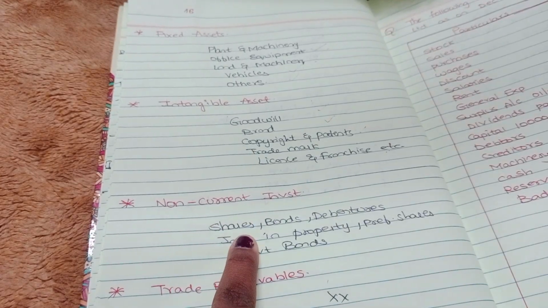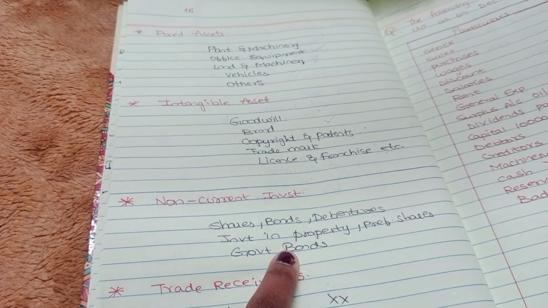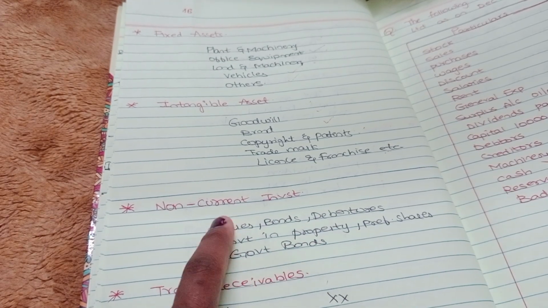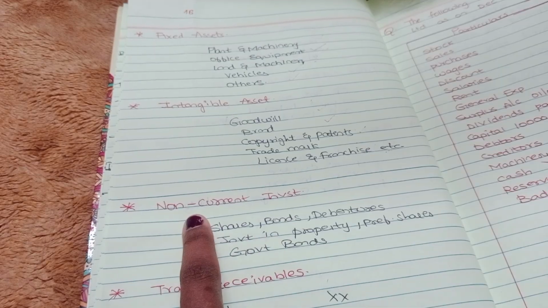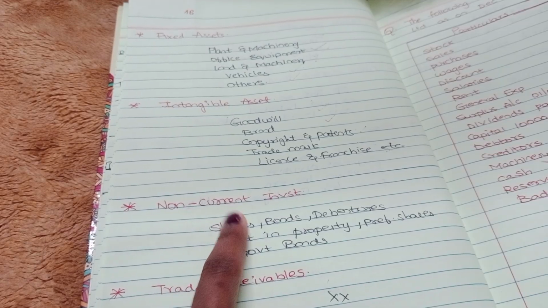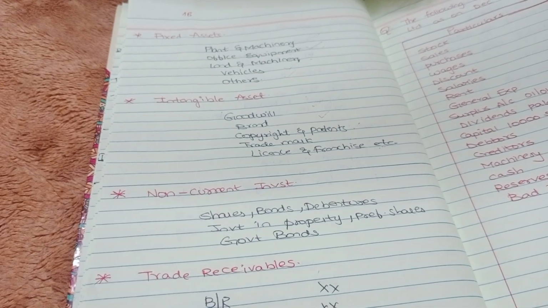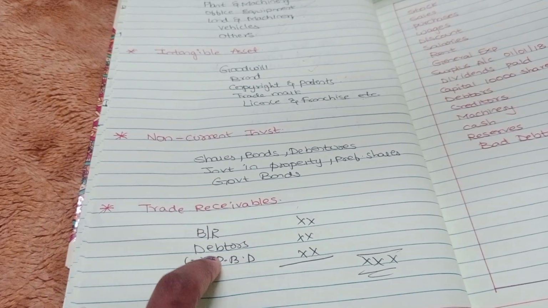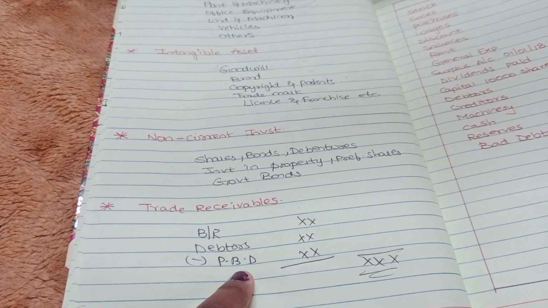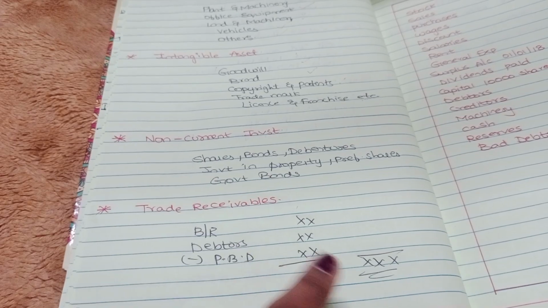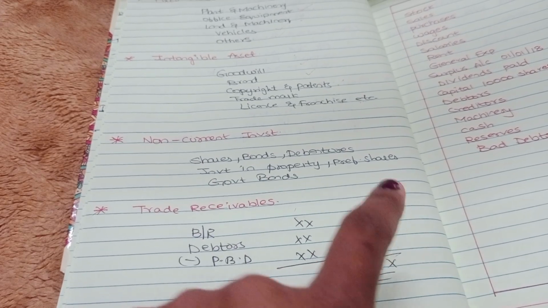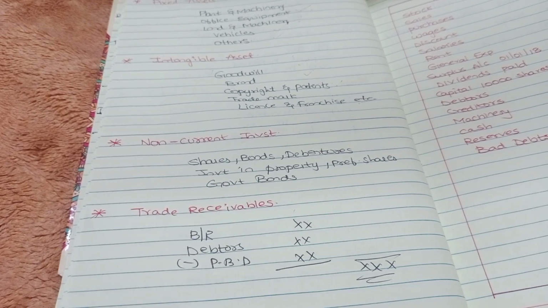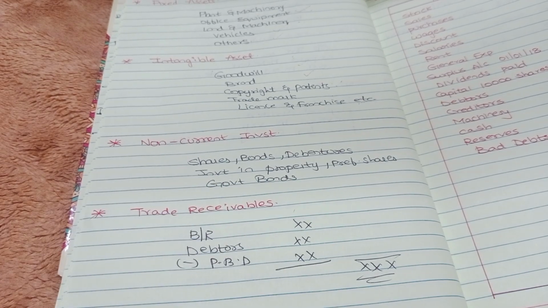Okay. And non-current investments means shares, bonds, debentures, investment in property, preference shares, government bonds. If you are getting these, you should add them in non-current investments. Trade receivable: if they have given any bills receivable, we should add it. Debtors, we should add it. In debtors we need to minus provision for bad debts. Whatever the final amount you get, we need to add it in trade receivables in the pro forma. Okay, this is about the pro forma.